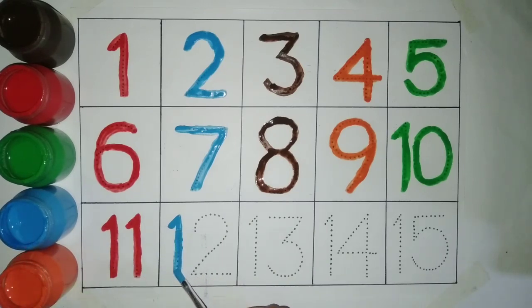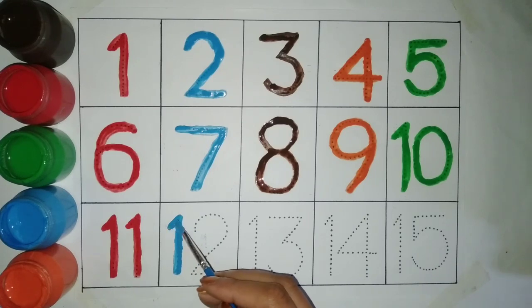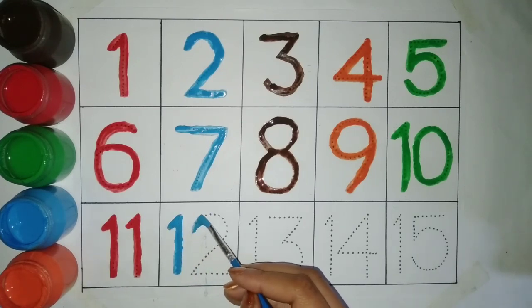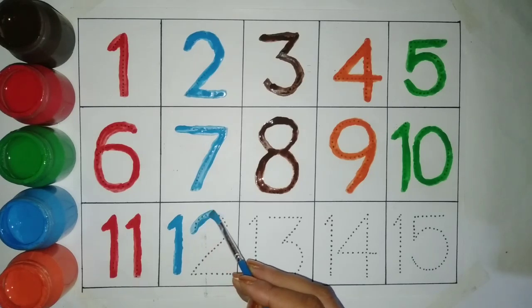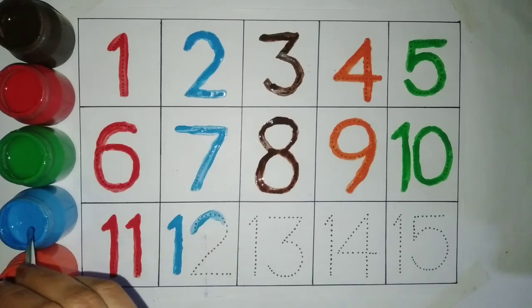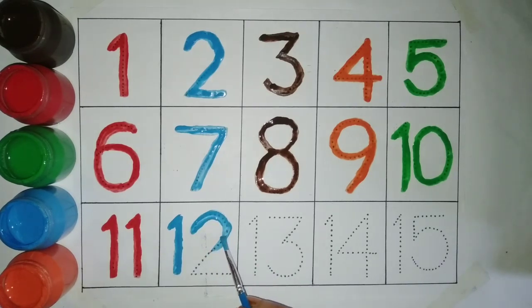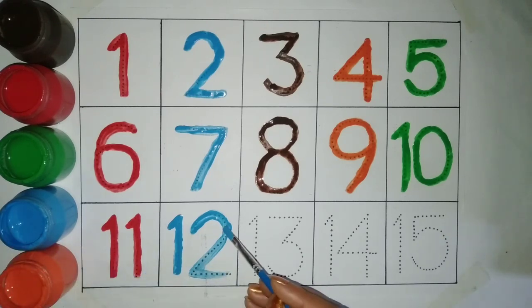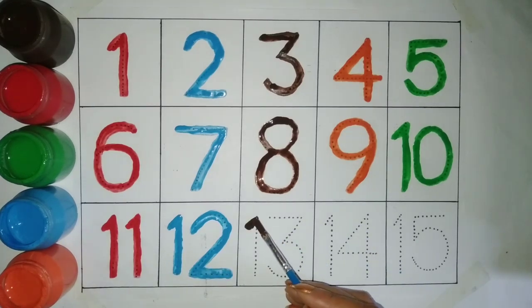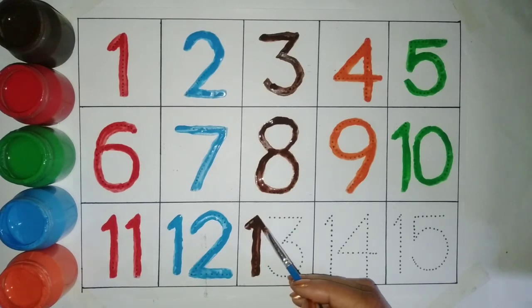12, 1 and 2, 12. Kids say 12. Brown color. 13.